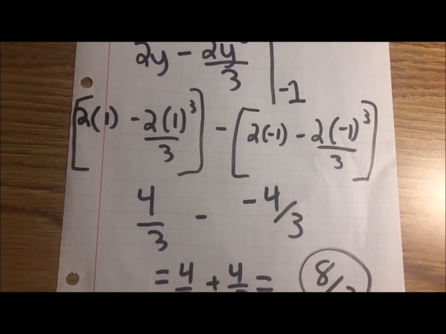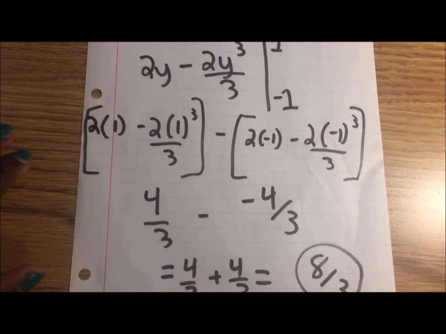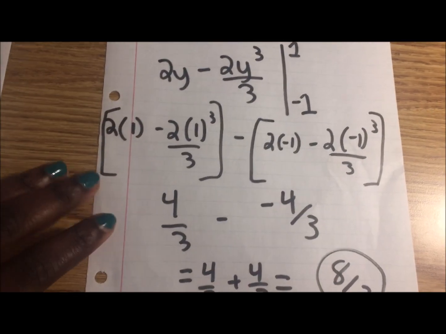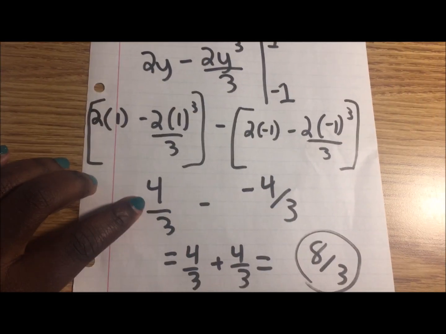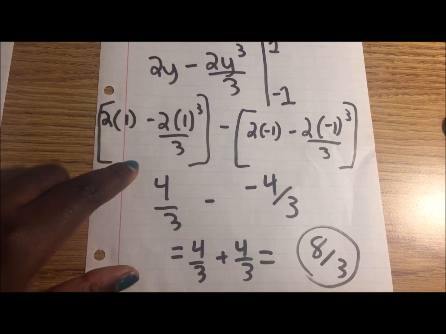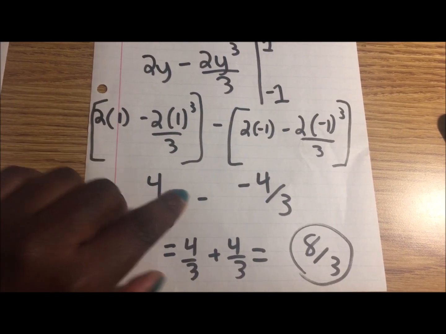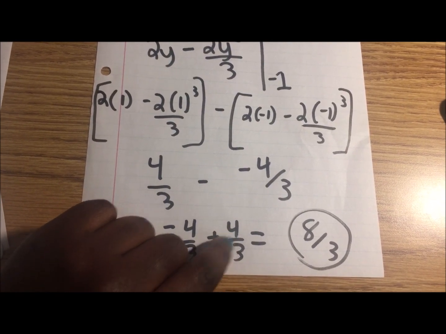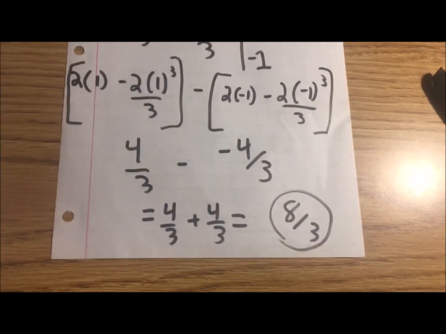So yeah, I just went ahead and did the computation for it. You guys know from Calc 1, I don't even have to repeat it. So basically, you solve it, and then you get 4 over 3 minus negative 4 over 3, which is really 4 over 3 plus 4 over 3. Final answer is 8 over 3.